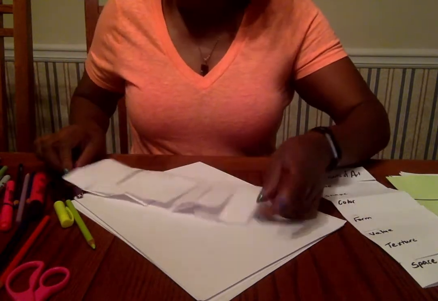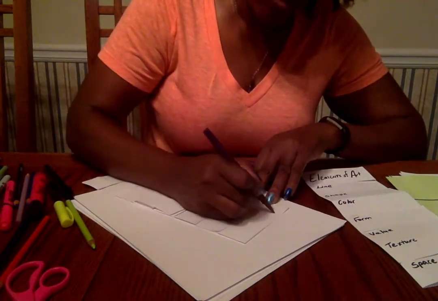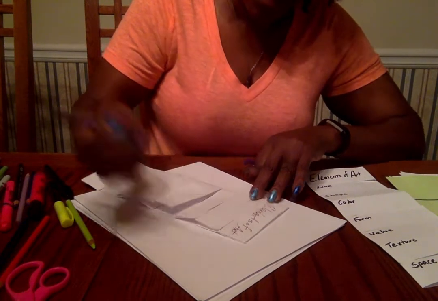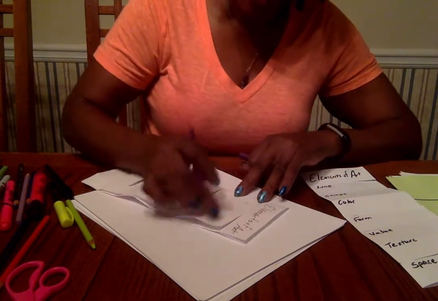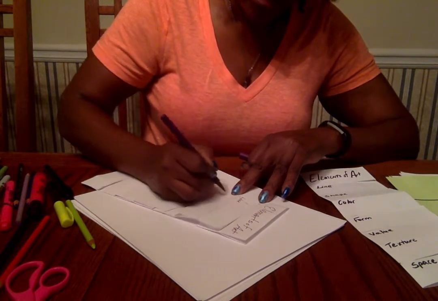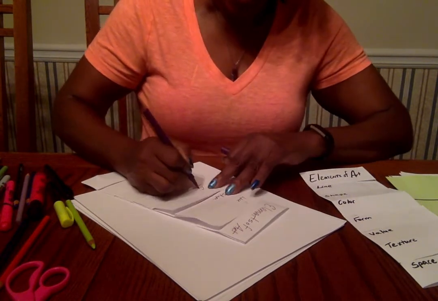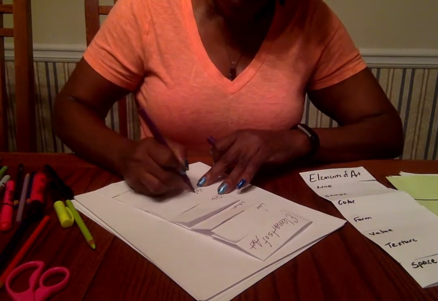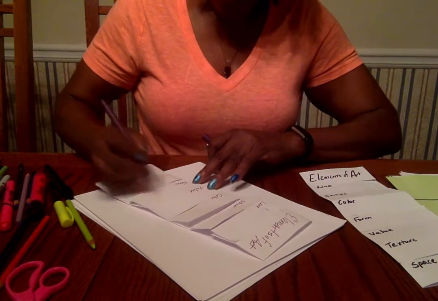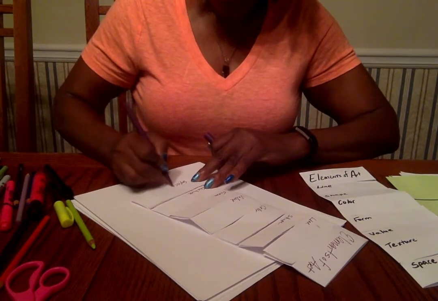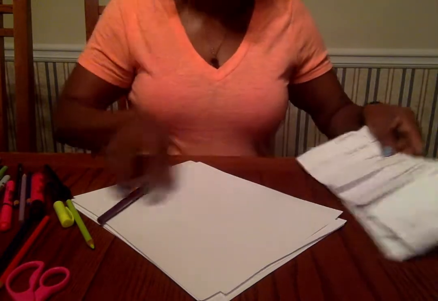But on each flap is where I would write. So the first one would be elements of art. And then I would write my elements and maybe do my designs on the outside or the inside. It's up to you. So I do line, shape, color. And you can be creative and use bubble letters or block letters. Value, form, texture, and space. All right, so that was that one. All right, two more actually.